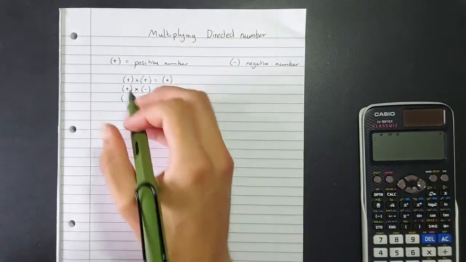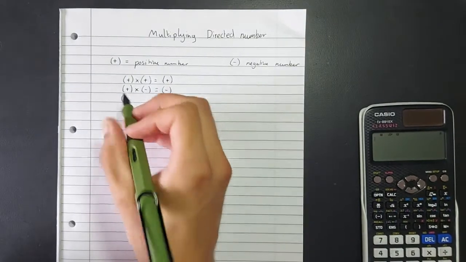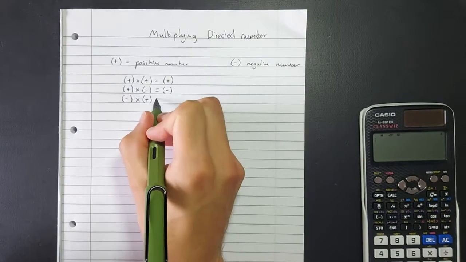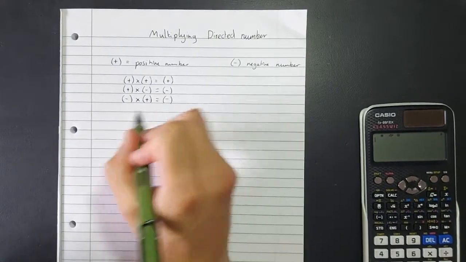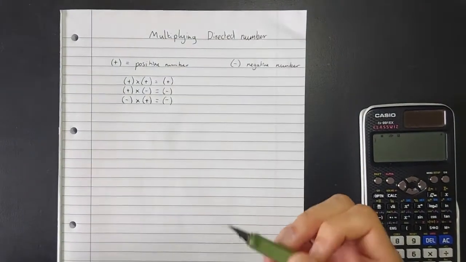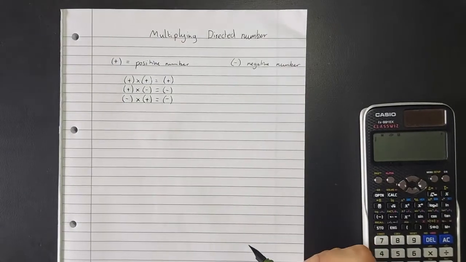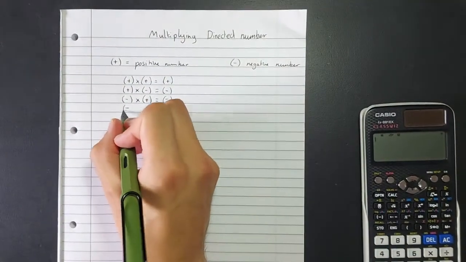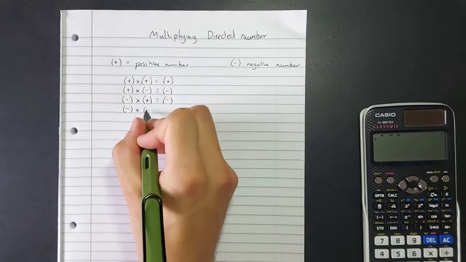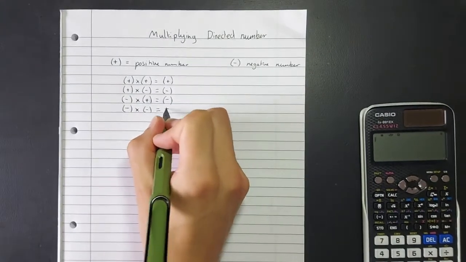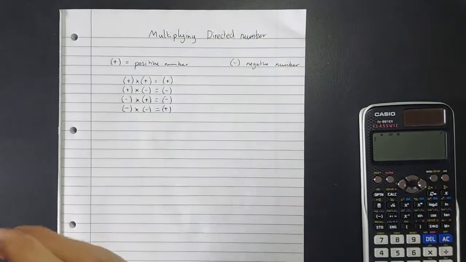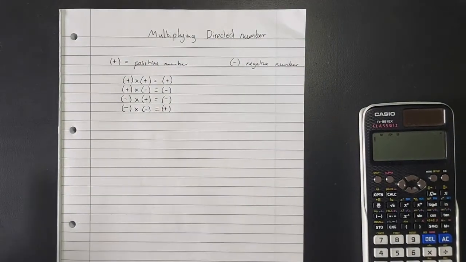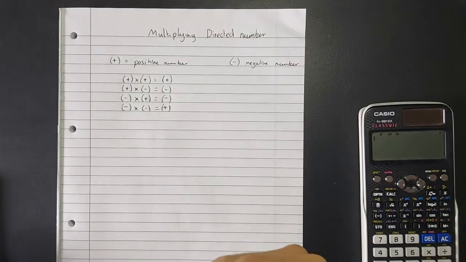Okay, and also because this is commutative, we can write this the other way around. Okay, so if we have a negative number times by a positive number, the answer is also always going to be negative. And then lastly, the final combination is if you have a negative number and you multiply that by a negative number, that will give you a positive number. Okay, so if you can remember these 4 facts, it will save you a lot of time.